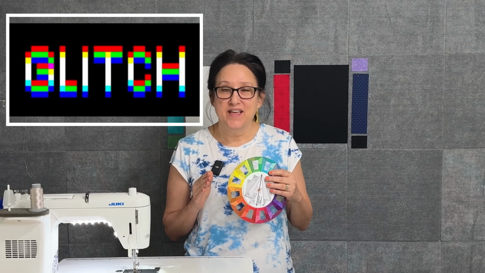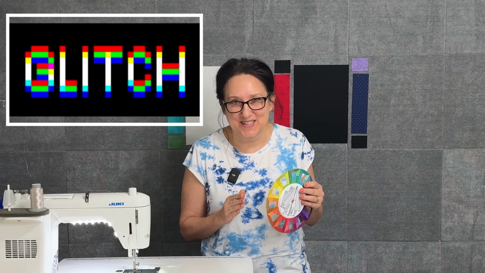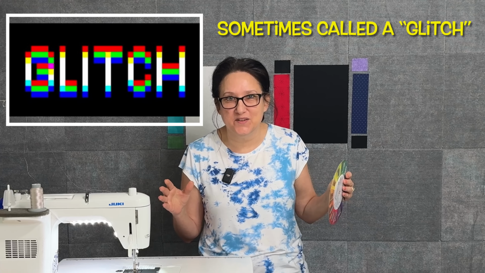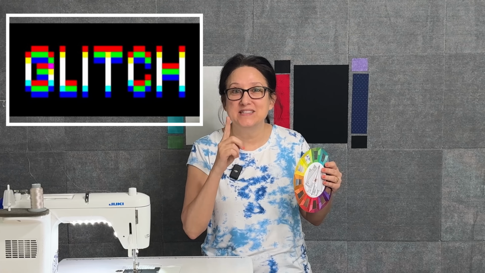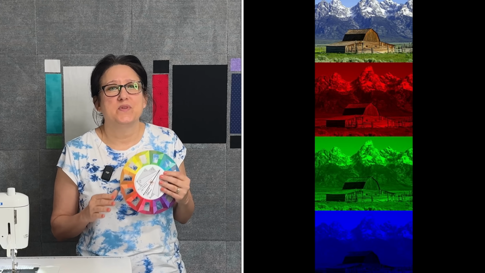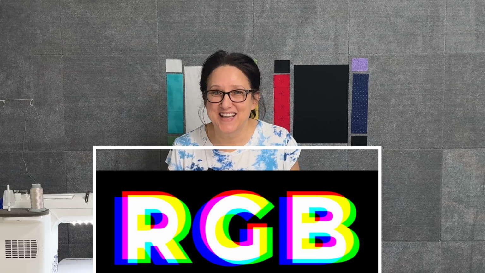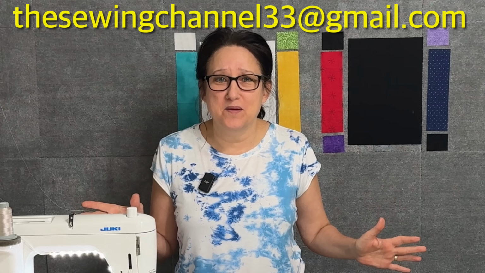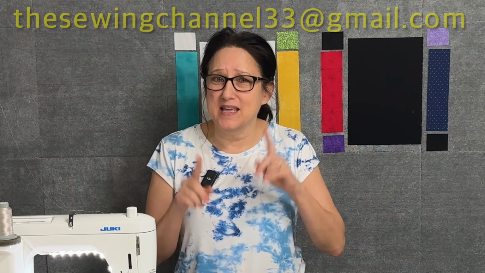When you take those colors, red, green, and blue, and you separate them, and then you slightly offset them, this is called a shadow or trailing effect of the colors. Visually, what we see is almost like the colors are vibrating. You can do this with pictures, with text, and yes, you can even do it with a quilt.